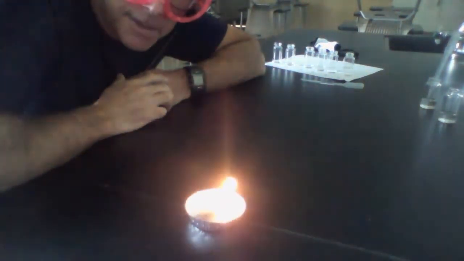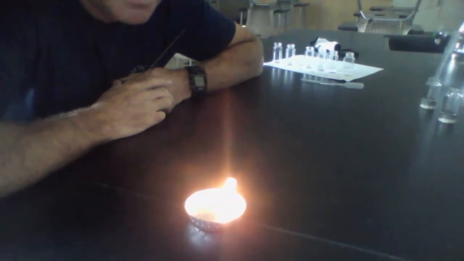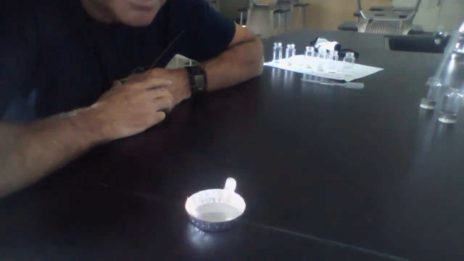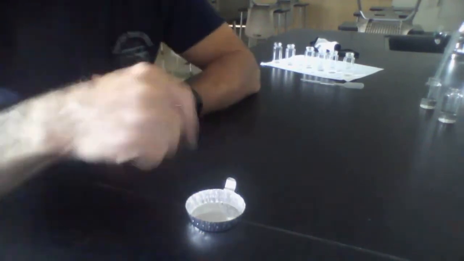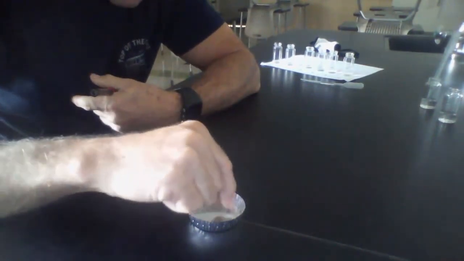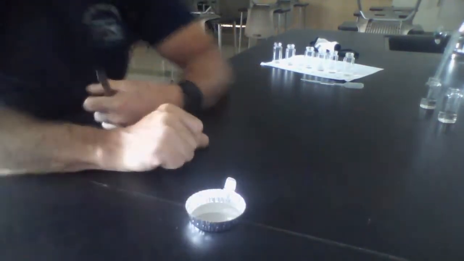Oh, it's showing up very different in the camera. Tiny flame dancing around. Oh, look at that. And gone. Yeah, it formed this cool little candle that seemed to move around. Not sure if that's significant or not.